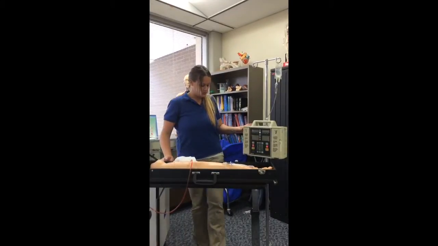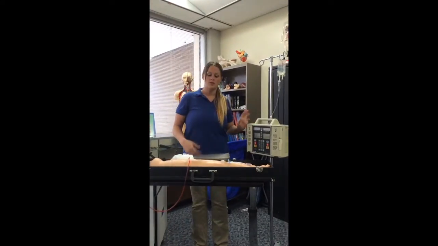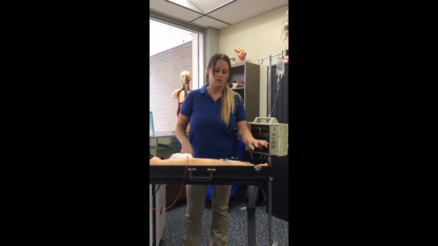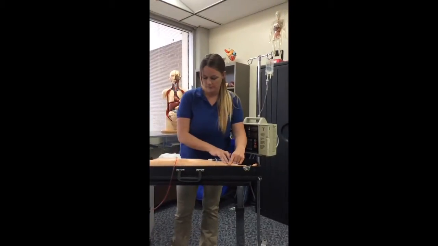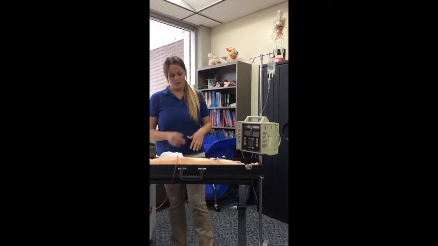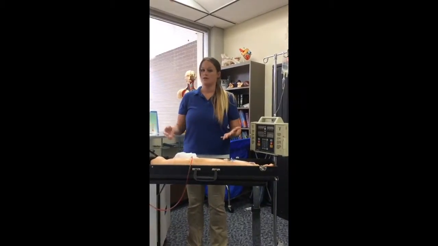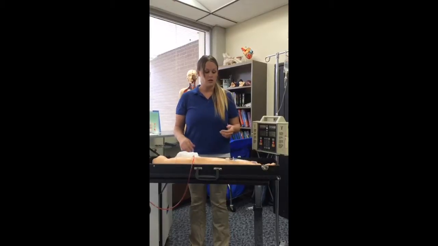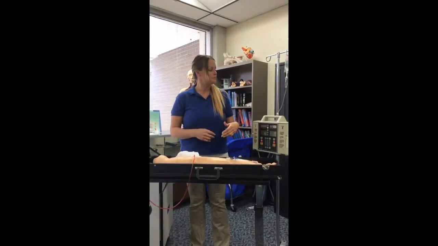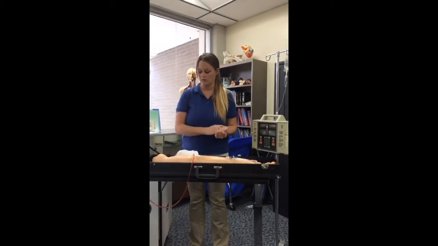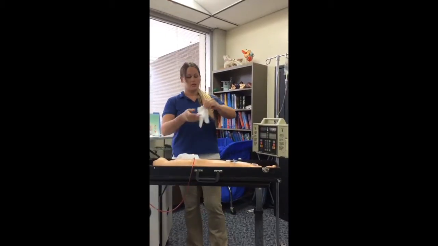The first thing I want to do is introduce myself, tell the patient who I am, and then I'm going to ask the patient's name and date of birth and look at their wristband. And once I've done that, I'm going to explain the procedure and why the doctor has ordered the medication, and then I'm going to perform hand hygiene. I'm going to apply my gloves.